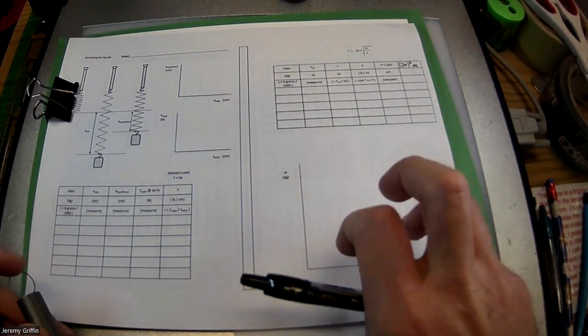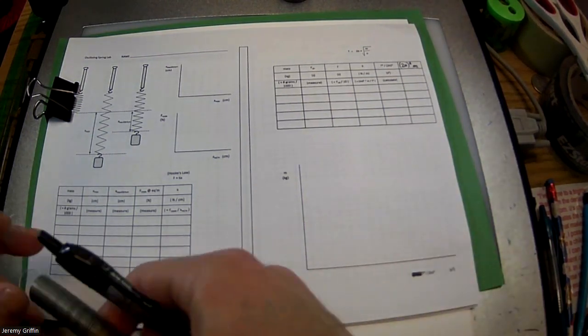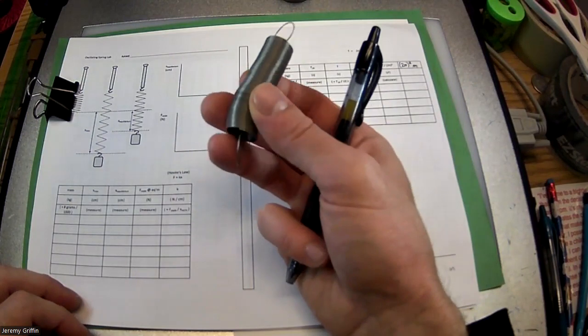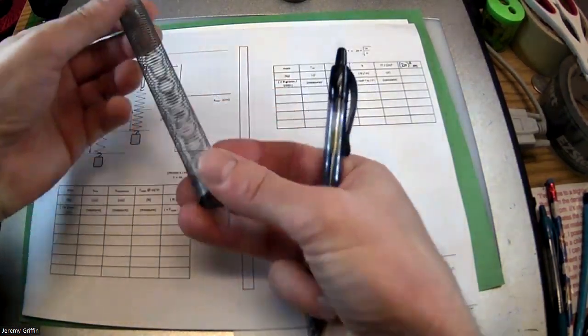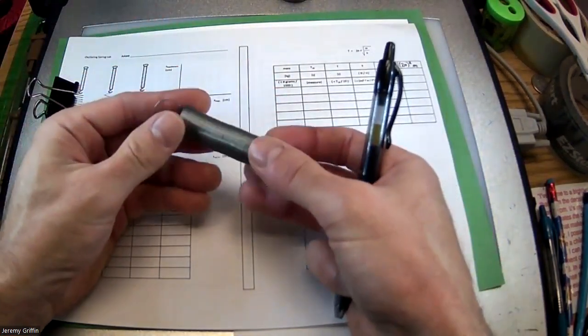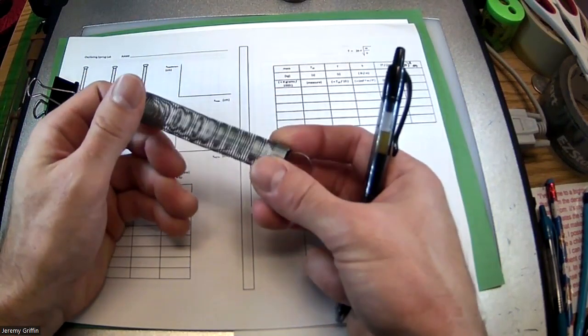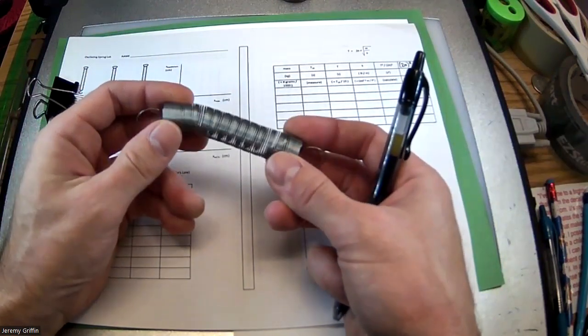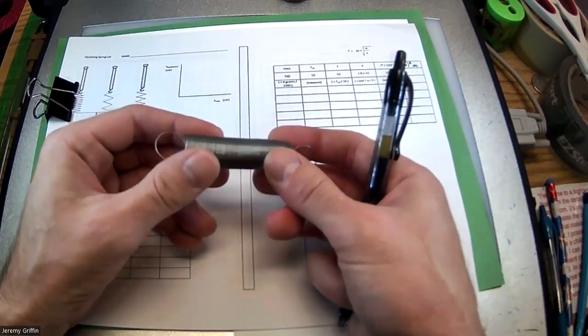The goal of this lab is going to be, can you figure out what the spring constant of the spring is? Spring constant is like how stiff the spring is. And the first time you guys saw spring constant was related to Hooke's law. You guys remember Hooke's law?